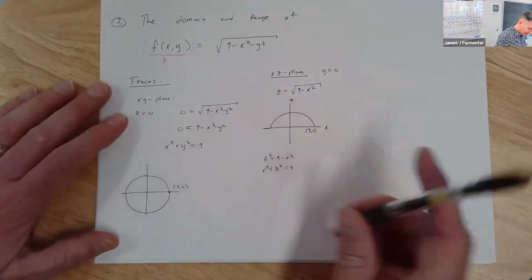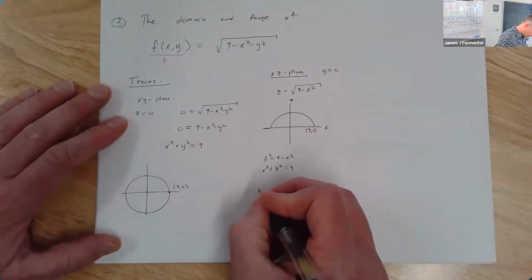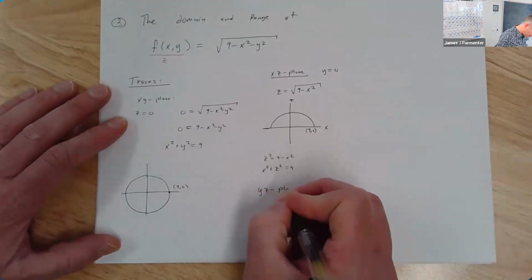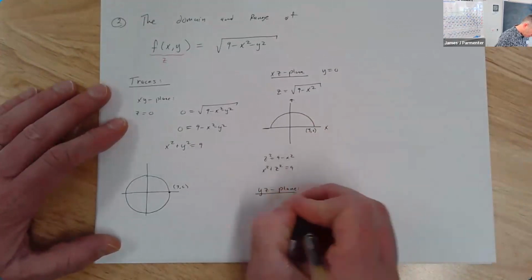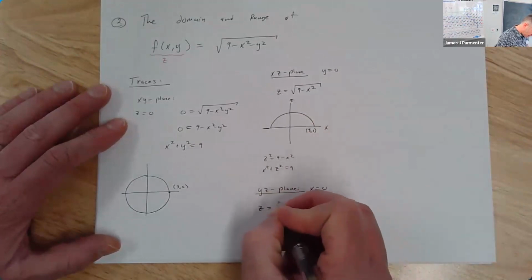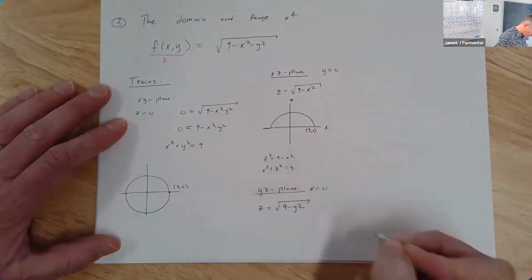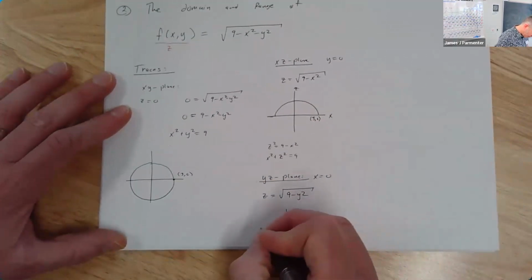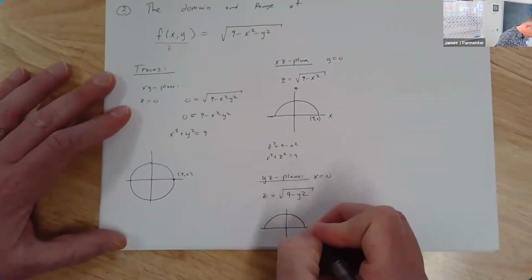And then in a very, very similar way, in the yz plane, we get the same looking shape. We have x equal to 0. We have z equal to the square root of 9 minus y squared. And we're going to get the exact same top half of a circle of radius 3.